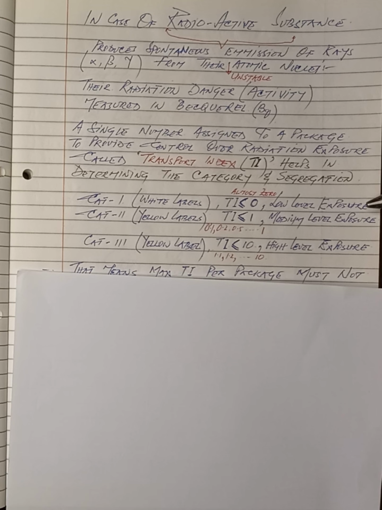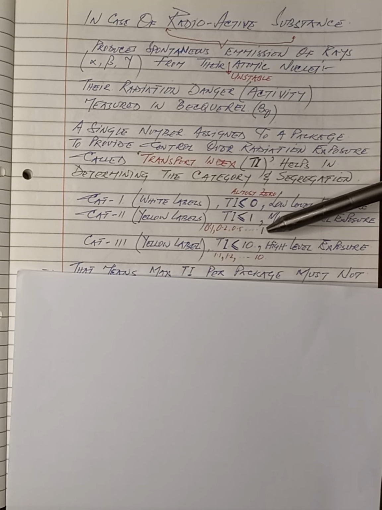It's almost negligible. Cat 2, medium level exposure, has a transport index from 0 to 1. As you can see, 0.1, 0.2, 0.5, or maximum up to 1.